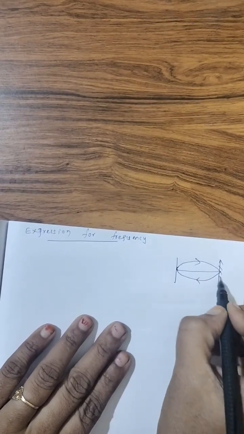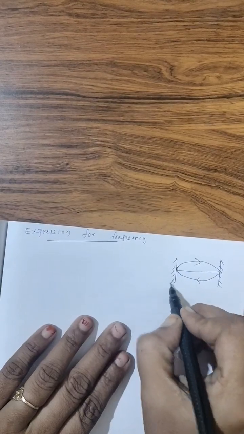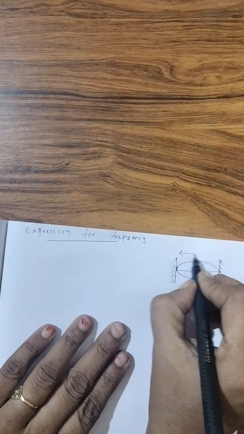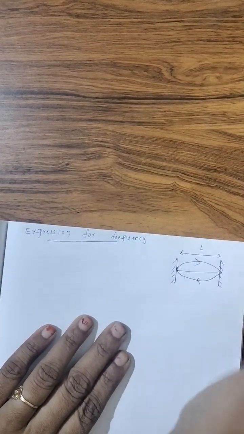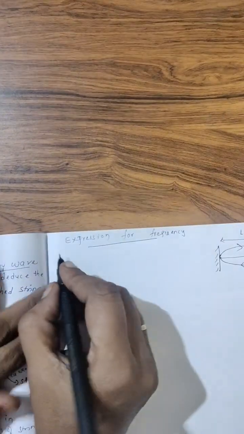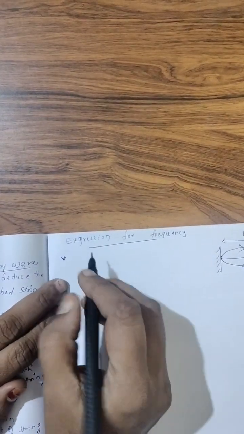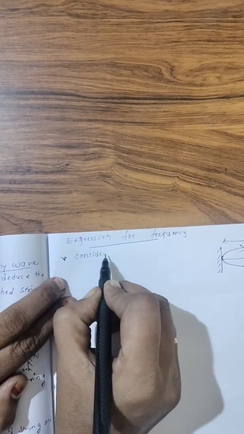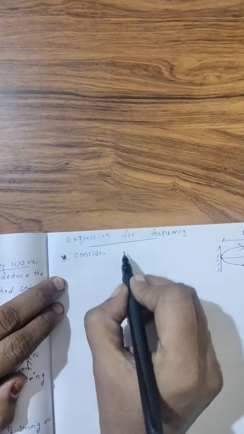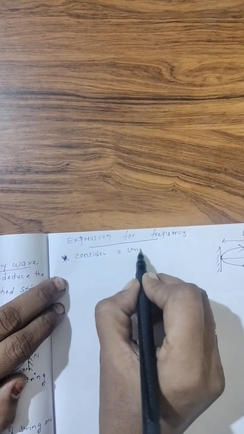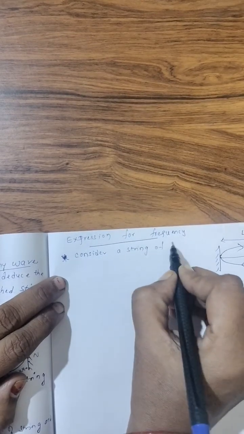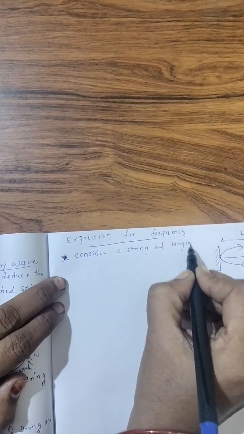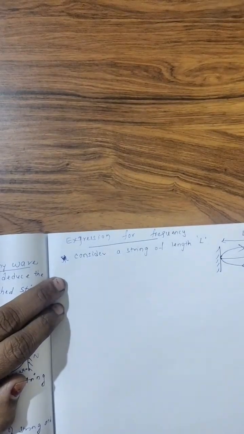No need of by-hearting a lot. Right? Let the length of the string be L. Here I am writing: consider a string of length, what I said, capital L.